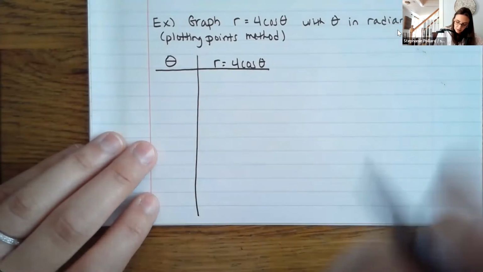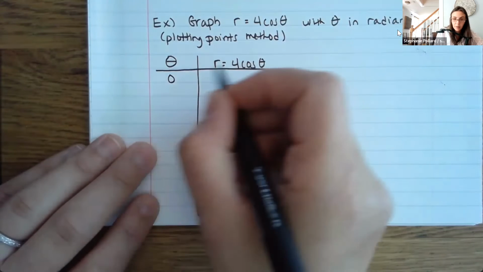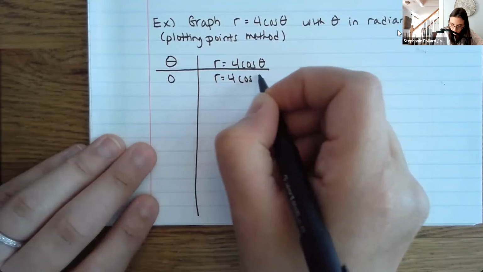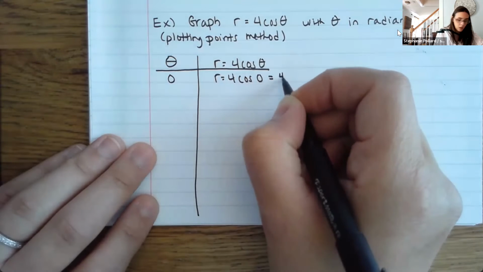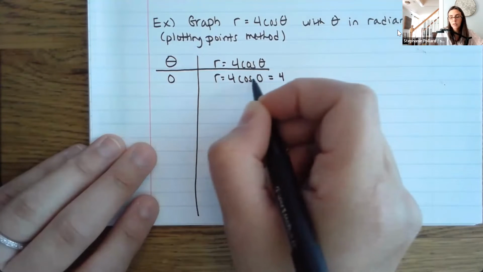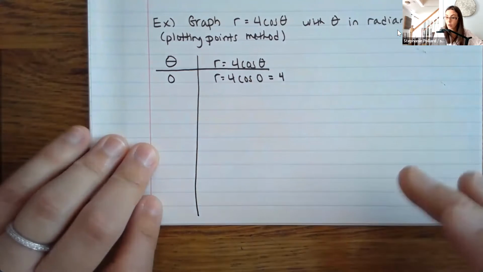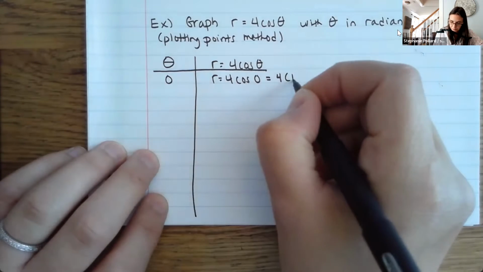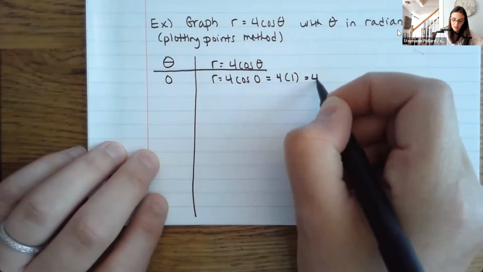All right, so I'm going to start with 0, and I'm just going to plug in 0 for my theta. You want to remember your values. This is a good time to take out your table of sine and cosine values if you have one made. So cosine of 0 is 1. So 4 times 1 is just 4.